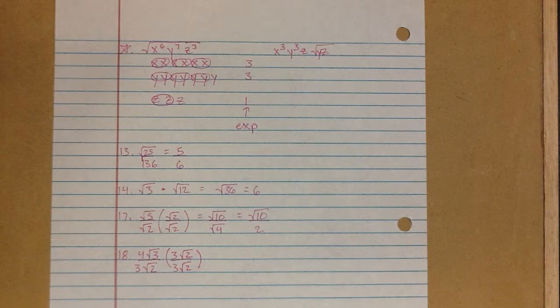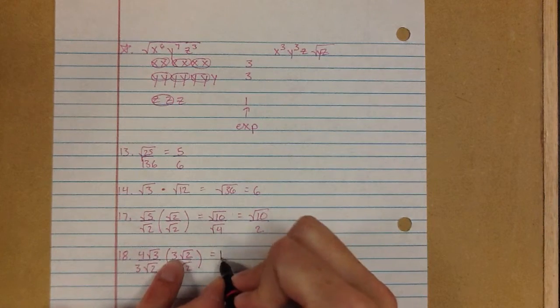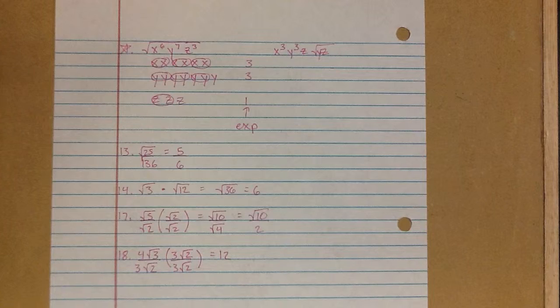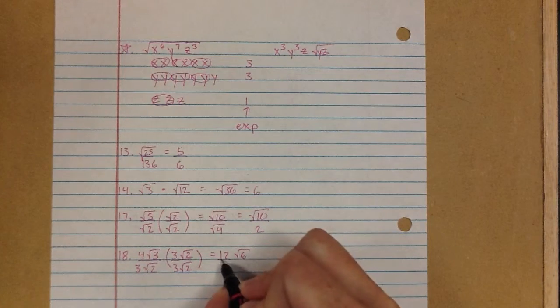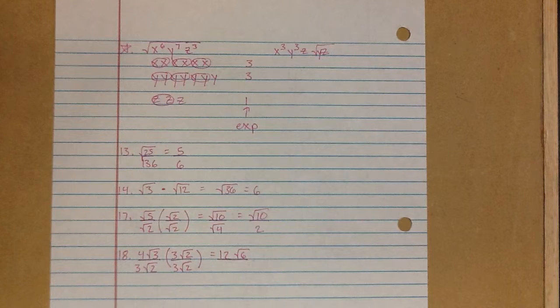So stuff outside gets multiplied together. Stuff inside gets multiplied together. So this 4 and this 3 get multiplied together, and what do I get? 12. And then the stuff under the radical gets multiplied together, so what do I get? 6.